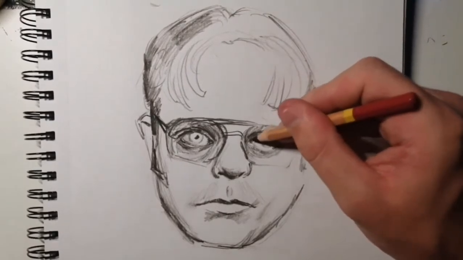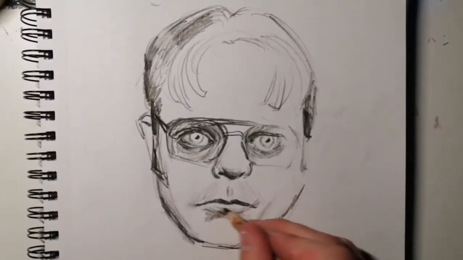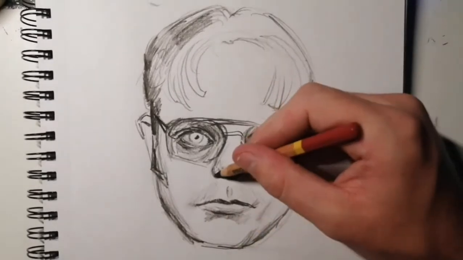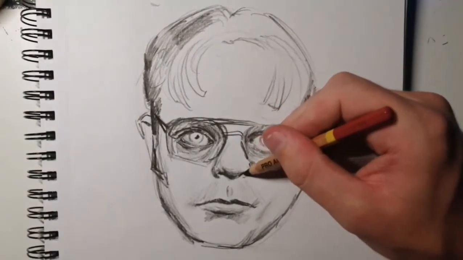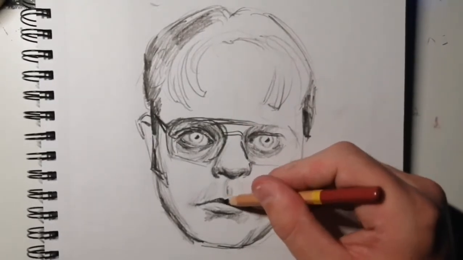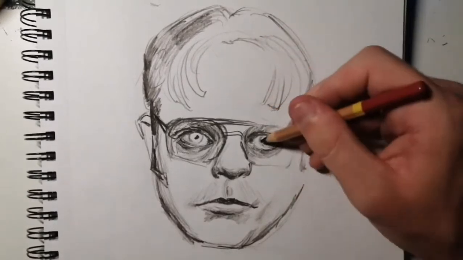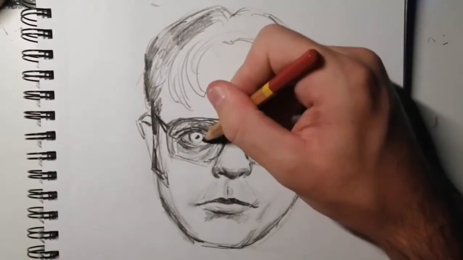I'm just shading the underside of his eyes, and he kind of looks like a zombie at this point. And I'll admit that this drawing is not the best it could have been. He does slightly look like an alien, at least right now. But, you know, I'm just casually shading.